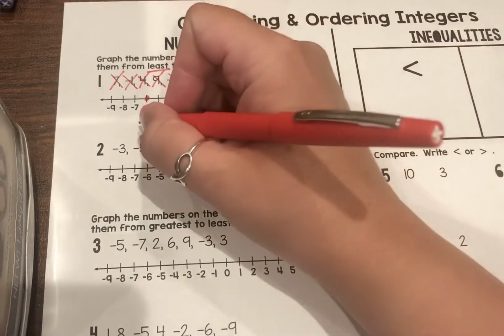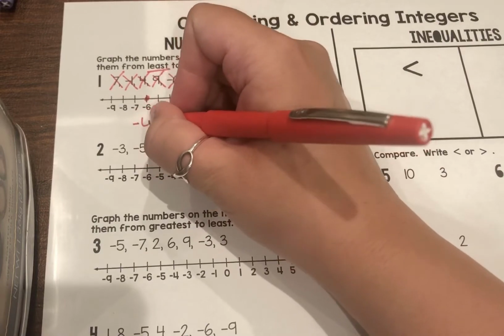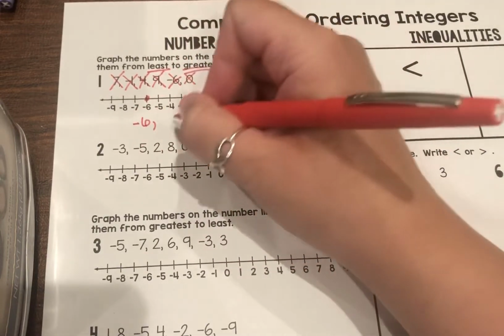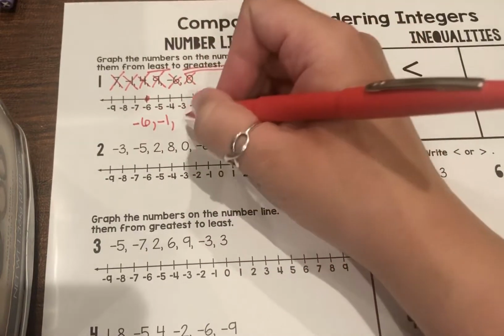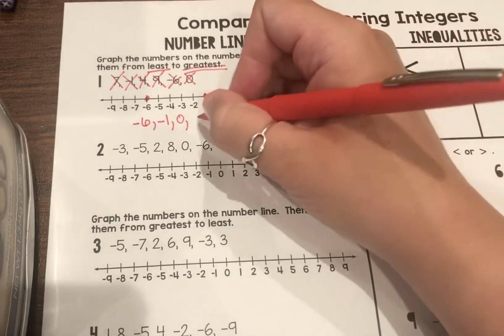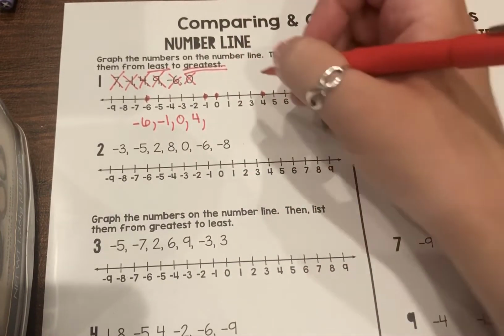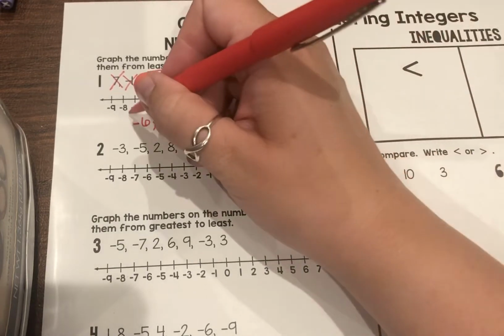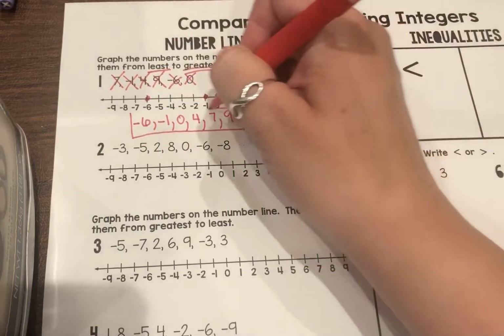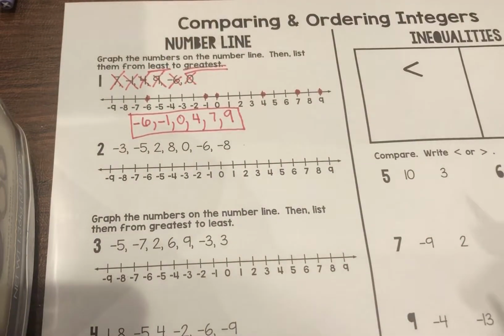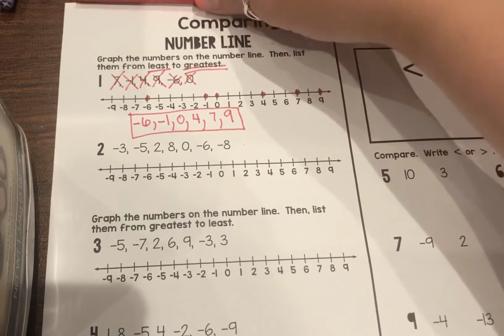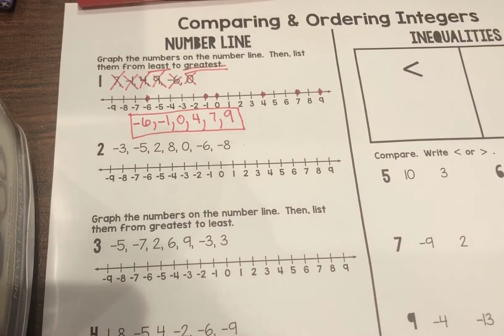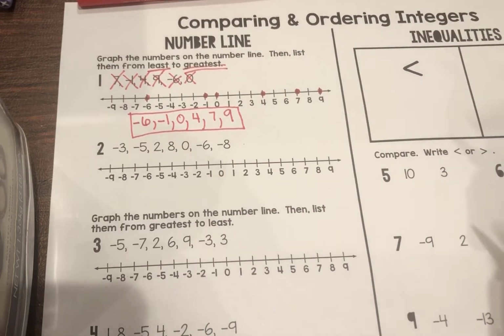So I'm just going to draw or write out every number that I see on my number line. -6, -1, 0. I also drew a dot at 4 and 7, and finally 9. Now they're all in order from least to greatest. So it's helpful sometimes to draw a number line to then help you figure out if they're in the correct order or not. For number 2, I'm going to go ahead and do the same thing.